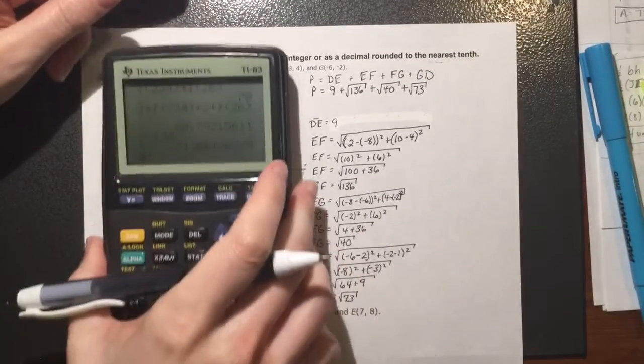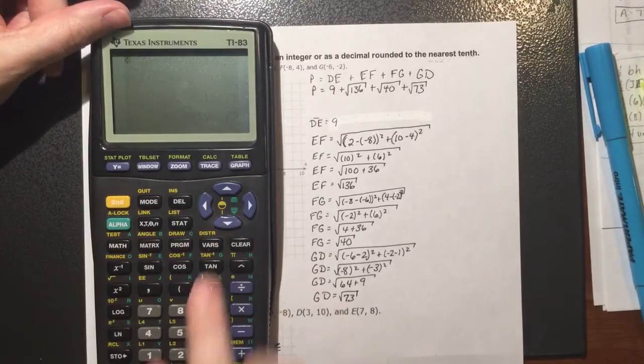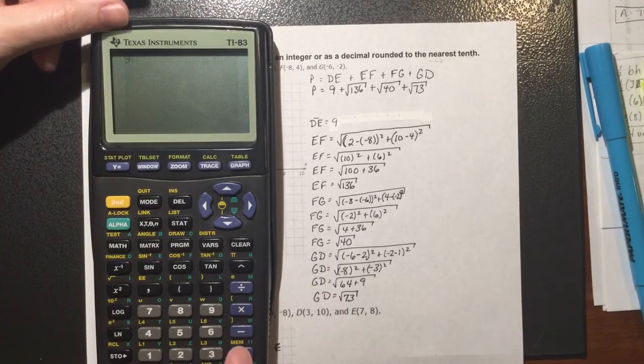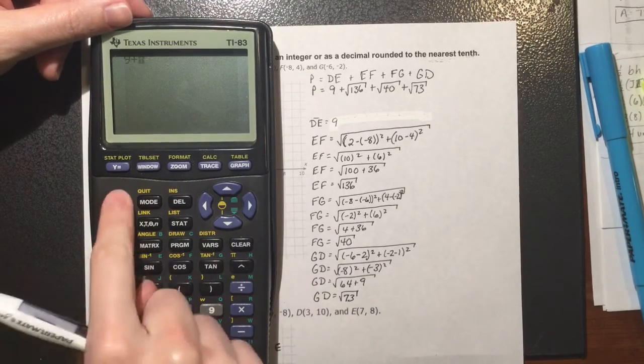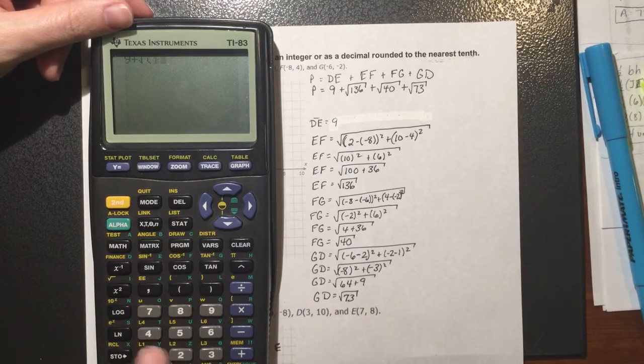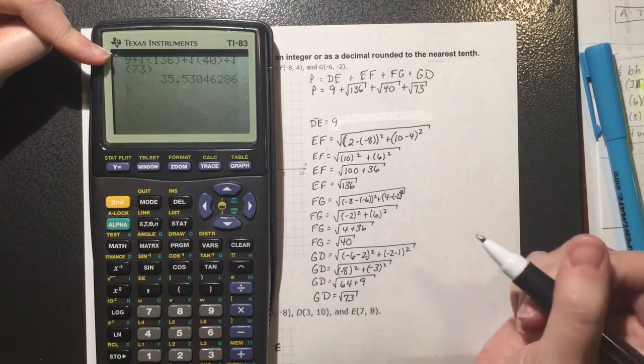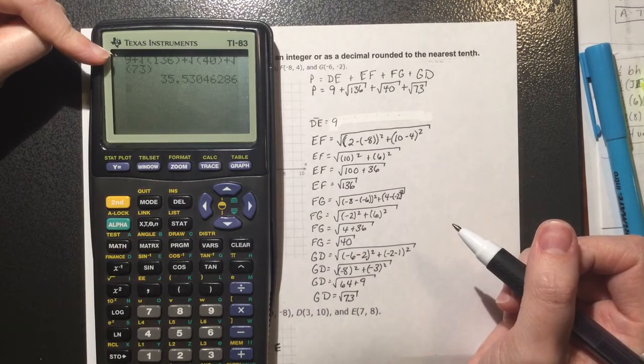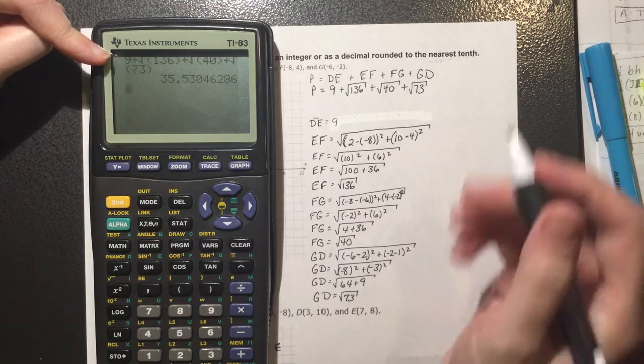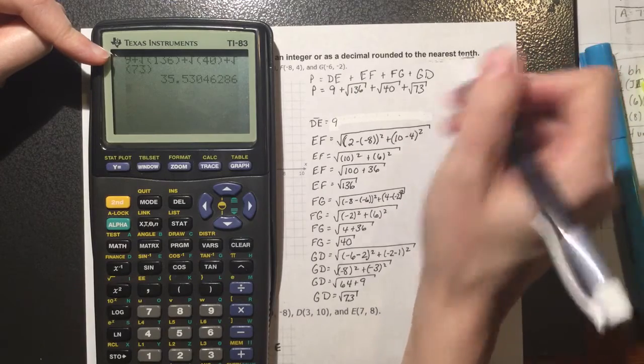So we need to put this in our calculator to get the answer. So we're going to do 9 plus the square root of 136, and you've got to close the parenthesis on here, plus the square root of 40 plus the square root of 73. And that's going to give us 35.53046286, and it asks for the nearest tenth.